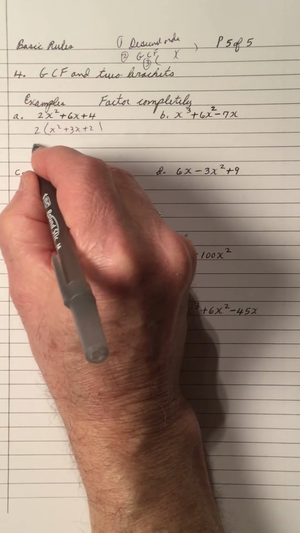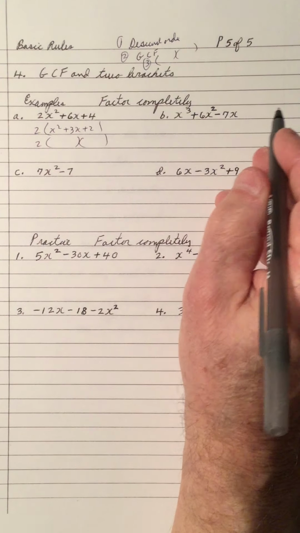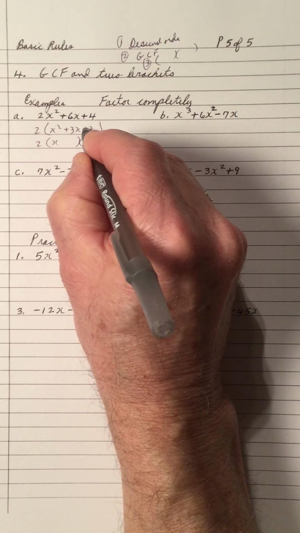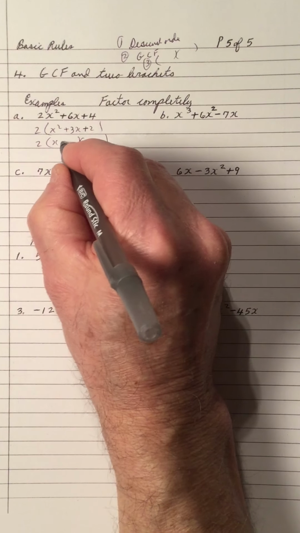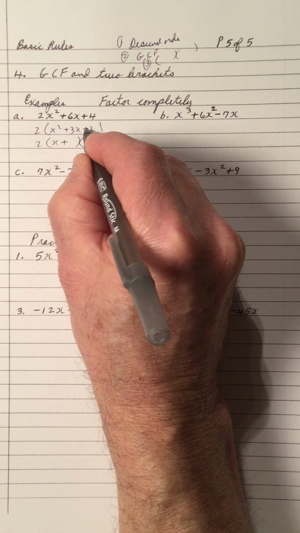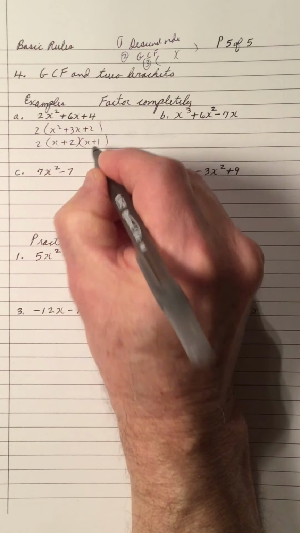Is this going to factor further? Well, let's see. Pretend you're on a sheet of scrap paper. To get x squared, I got x and x. The product is a positive 2, so I have 2 pluses, because if that's a positive, then I have 2 in the middle terms, 2 pluses. Factors of 2 are 2 and 1. Done.